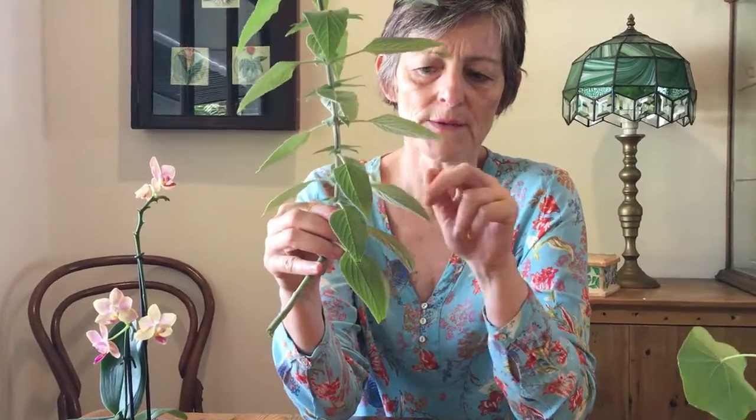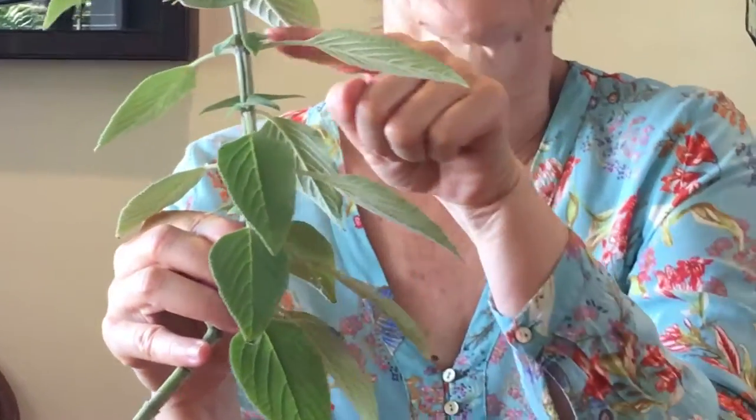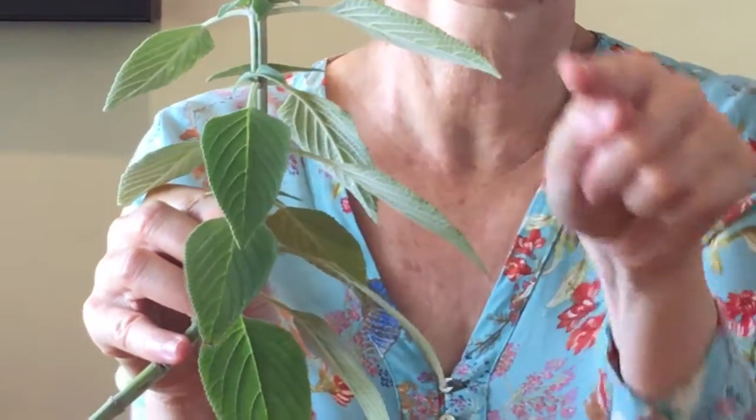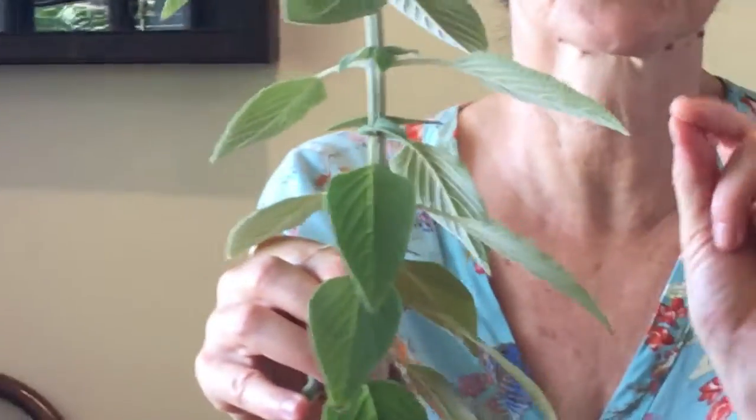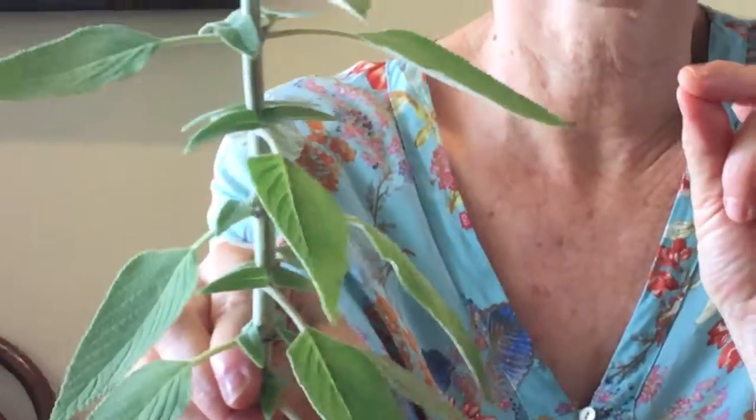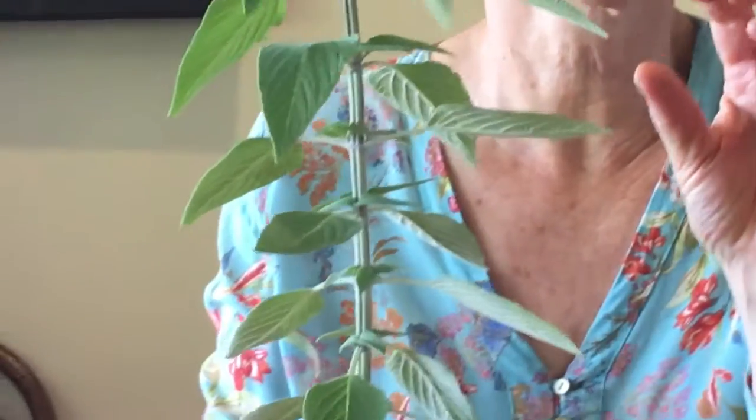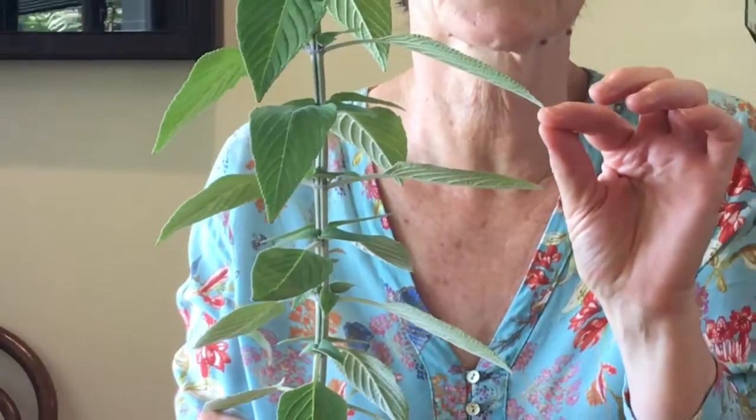So a simple leaf is like this one, where it is just made up of one entire leaf surface. We can just see how beautiful that one is. Whereas a compound leaf is made up of a whole lot of tiny leaflets or small leaflets.